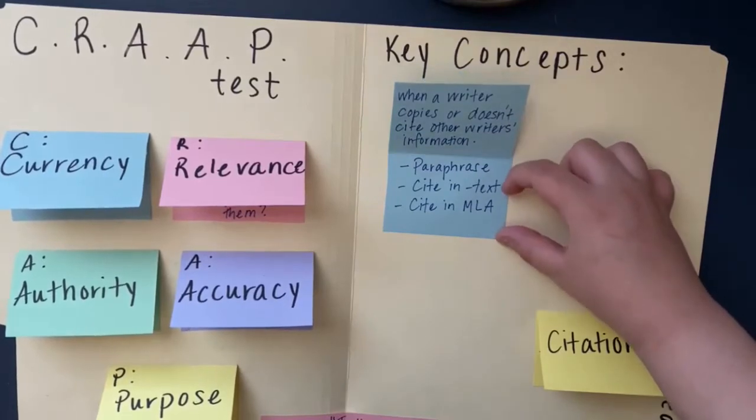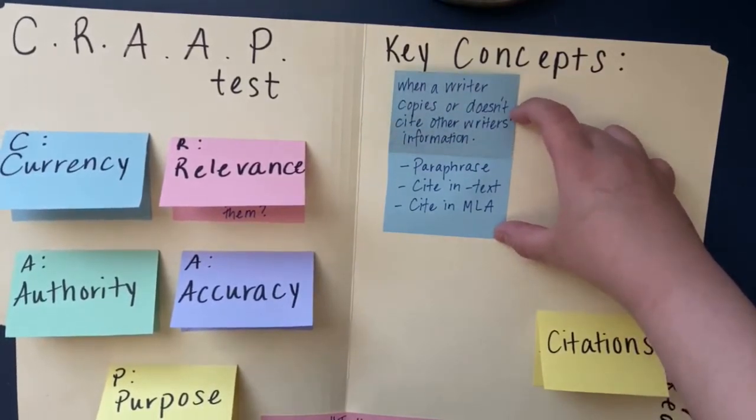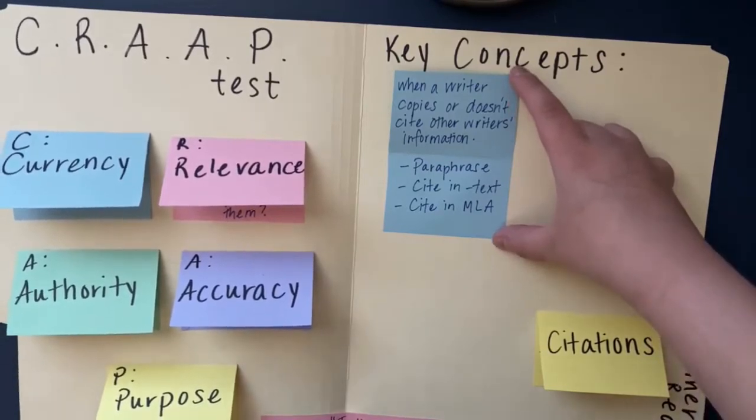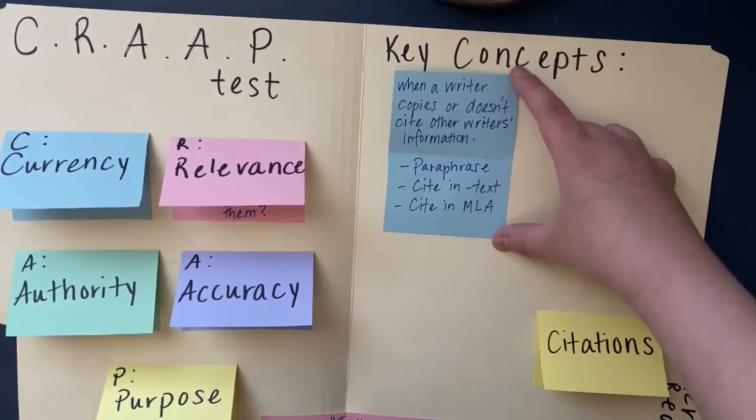Or we want to cite in text. For example, that would look like writing the author's name says in their book, and then you would quote directly what the author said in quotation marks. And then after that, you would put the page number that you found that information in parentheses.